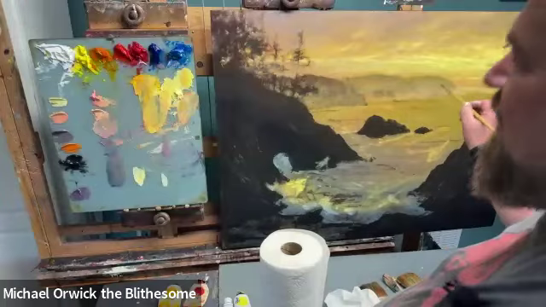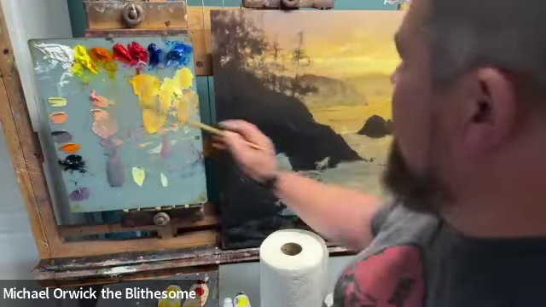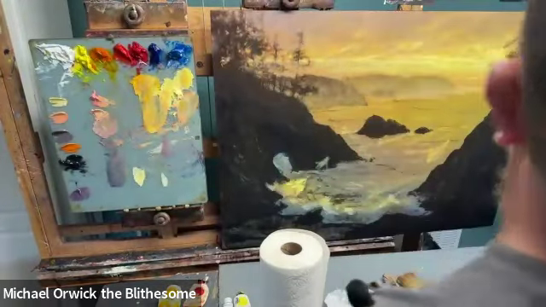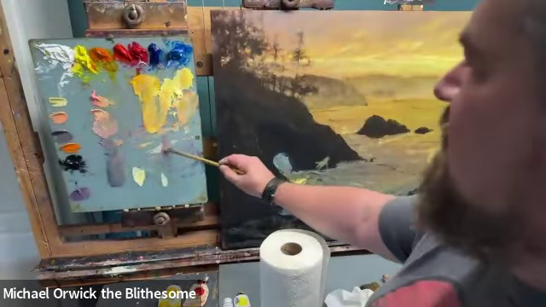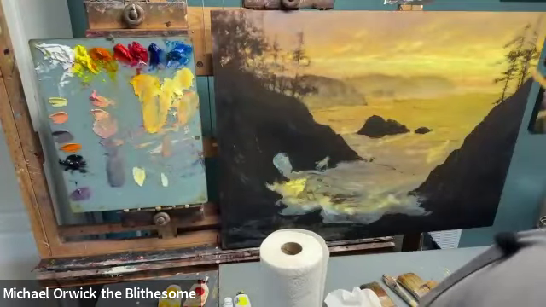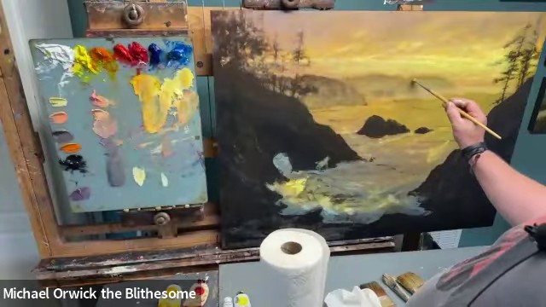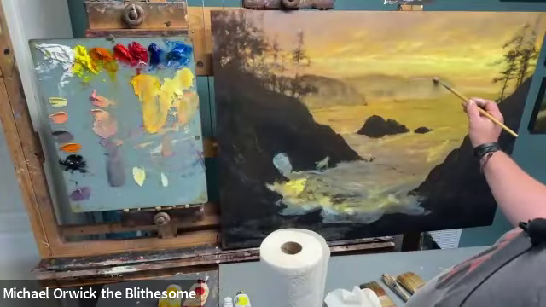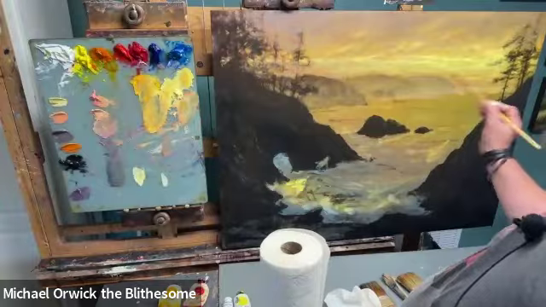So let's bring back some color into that, because you see the tops of those hills look really weird. Those hills are also being affected by that warm light, just not to the same degree. So I'm going to see what happens with pinky purples.